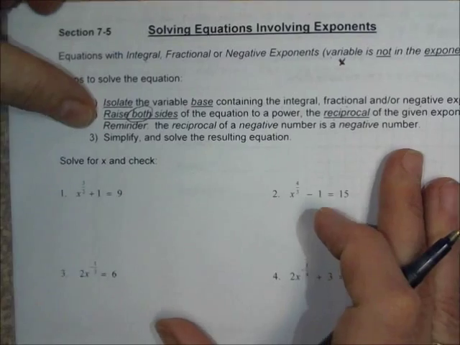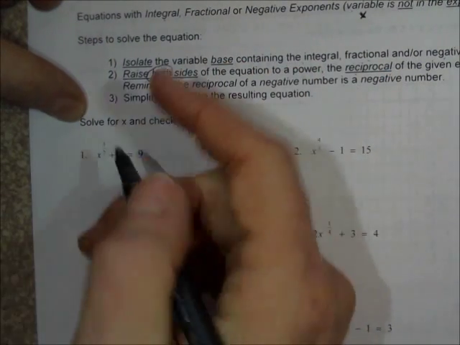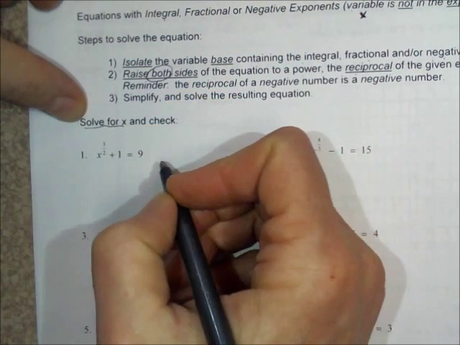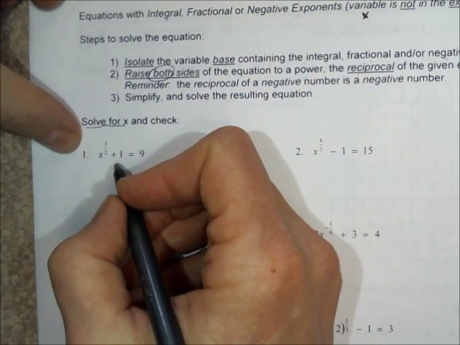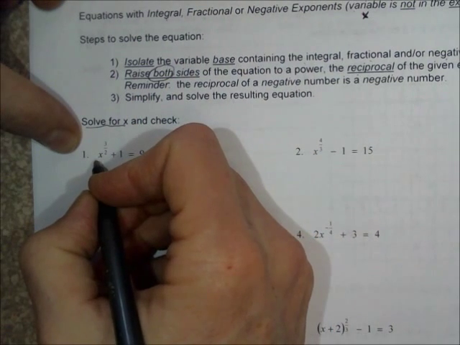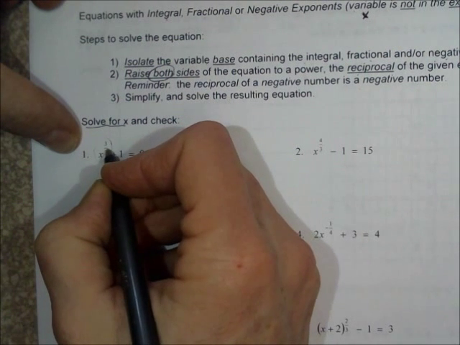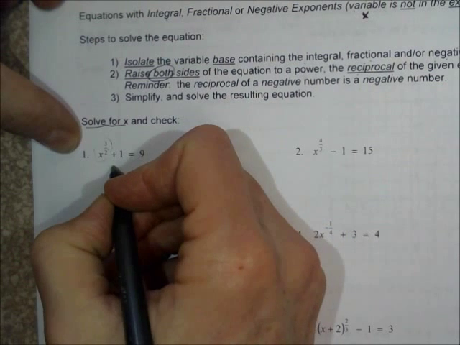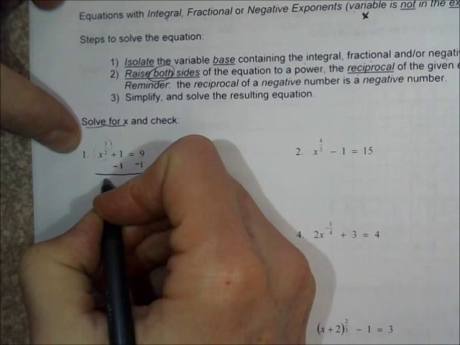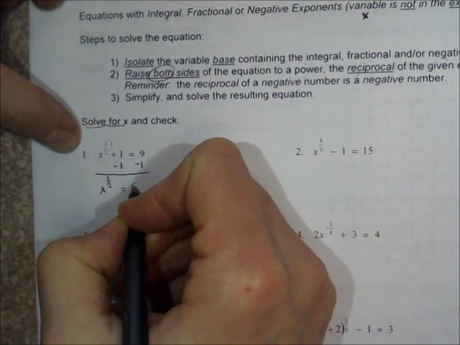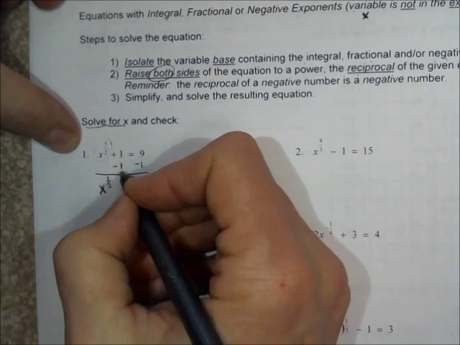So what does this all mean? All we're going to do in these problems is solve for x. So when we solve for x in the end, you're going to let me know what x is equal to. In question number 1, step 1 says isolate the variable base. So you're going to isolate this x to the 3/2 power, and to do that, you're going to subtract 1 from each side. And you're going to come up with x to the 3/2 is equal to 8. So that's step 1. Get the base alone with its exponent.